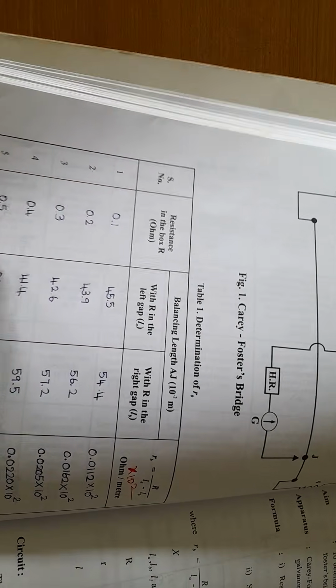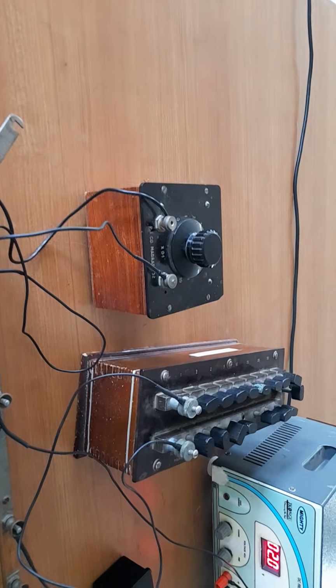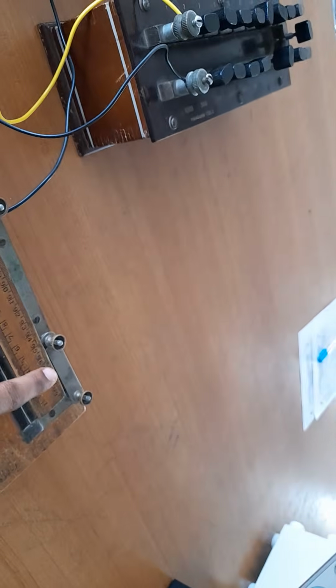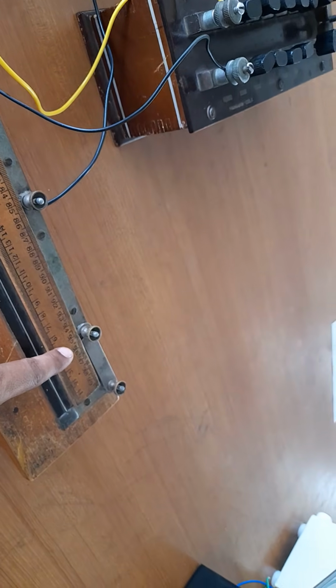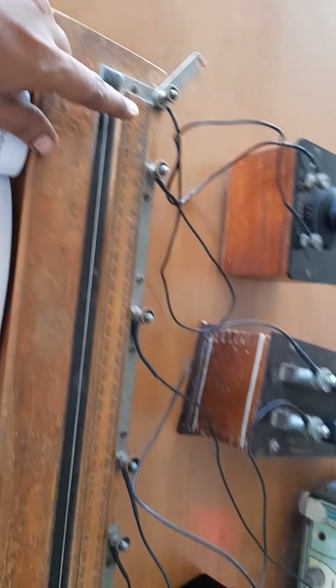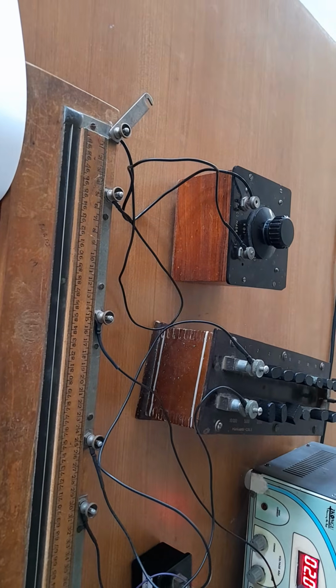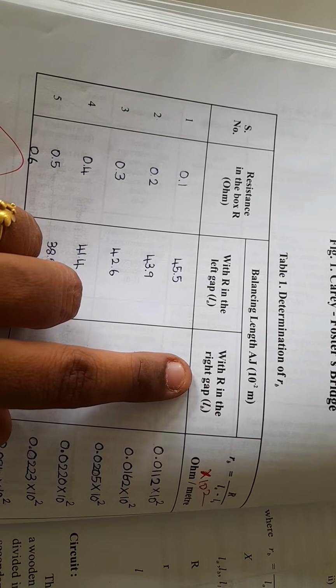take all the readings, from 0.1 to 0.5, and just replace the resistance box from the left side to the right side. Here, when connecting this resistance box at the right side, the strip should be opened and here it should be closed. So just interchange the connection and take the balancing length in the same manner as before. Okay, and write the resistance in the right gap, when with R in the right gap.